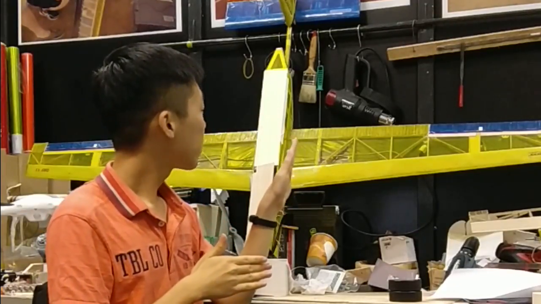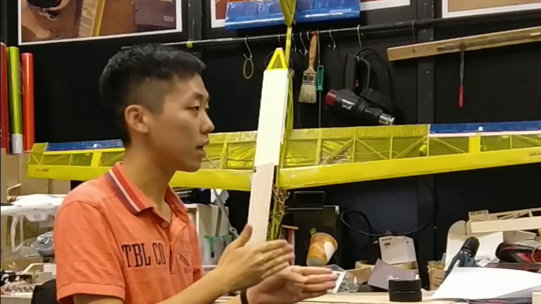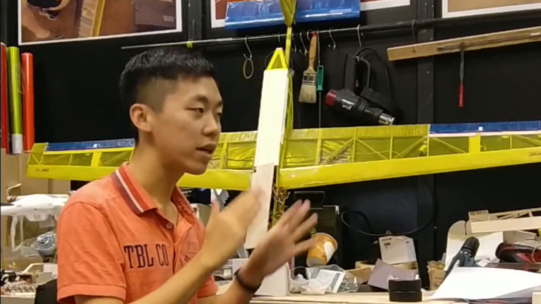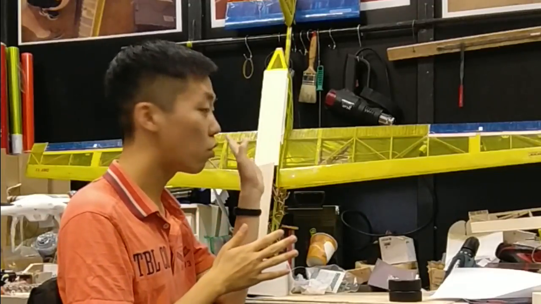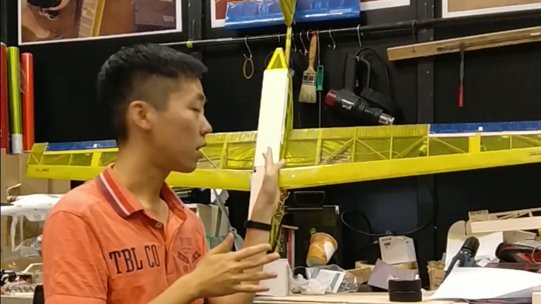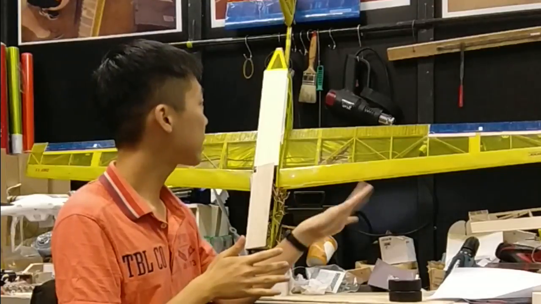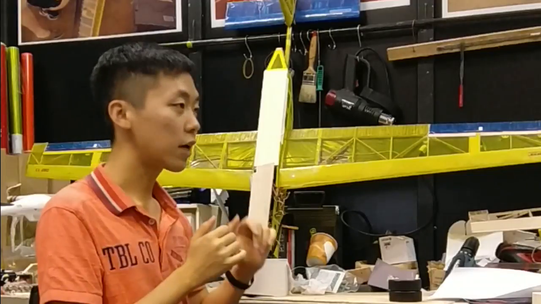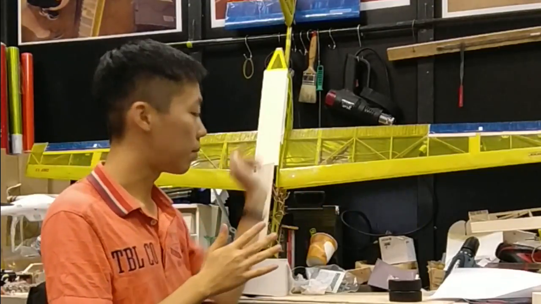Actually, from the first prototype to the final prototype, the configuration is more or less the same. What's different is that we drilled some more holes in the tailwing, so we save more weight. And then we changed the airfoil to NACA 0015 because this one has less drag. So this is how we brought this prototype up.